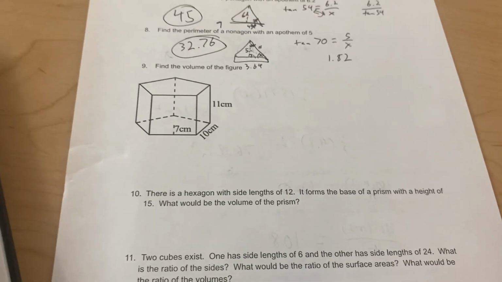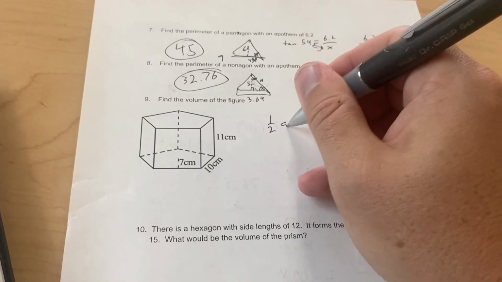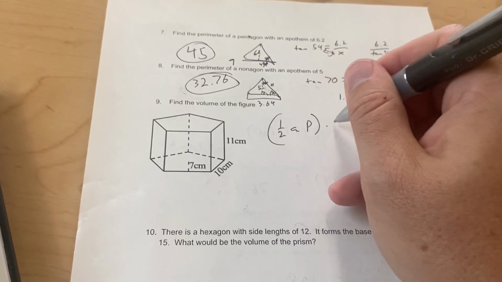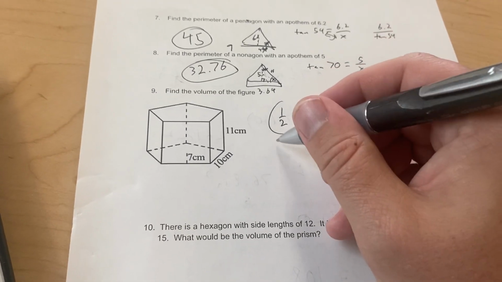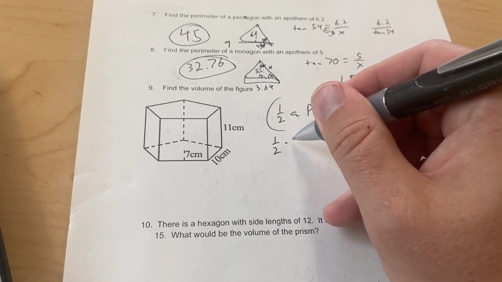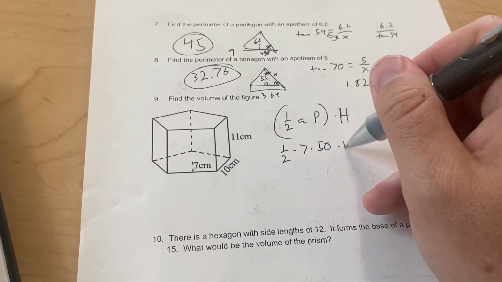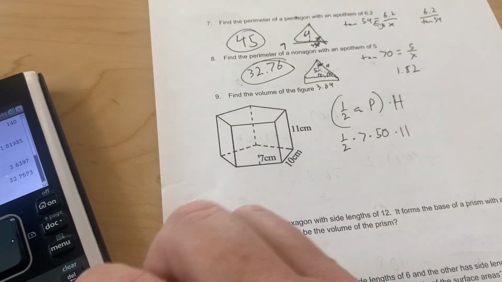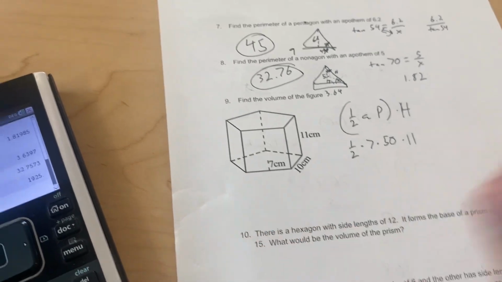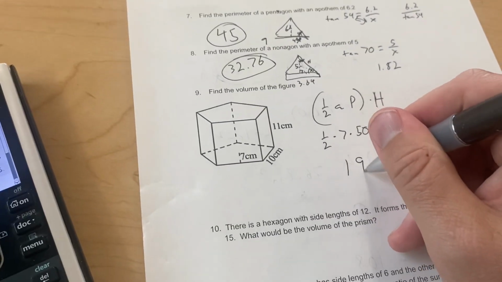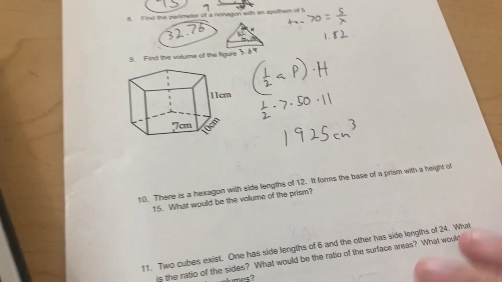The volume of this figure, we have 1/2 of the apothem times the perimeter, and then we're going to multiply that by the height. So this is 1/2 times 7 times my perimeter here is going to be 50, and then we multiply that by 11. So 1/2 times 7 times 50 times 11 is going to give us 1,925. This is volume, so it's cubic centimeters.